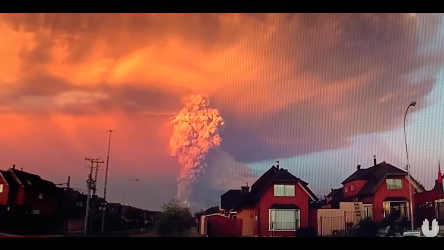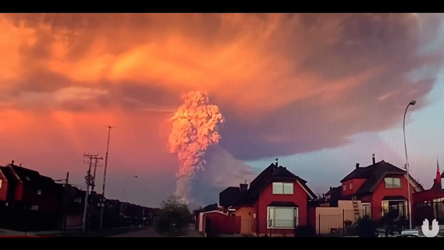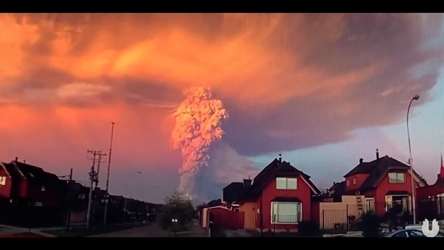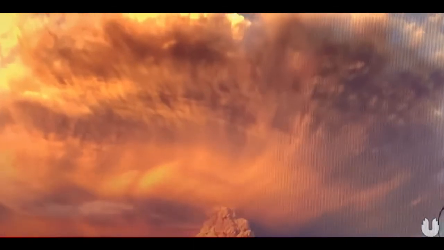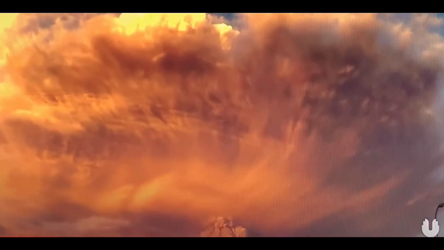Volcano eruptions have been known to knock down entire forests, and an erupting volcano can trigger tsunamis, flash floods, earthquakes, mud flows, and rock falls.